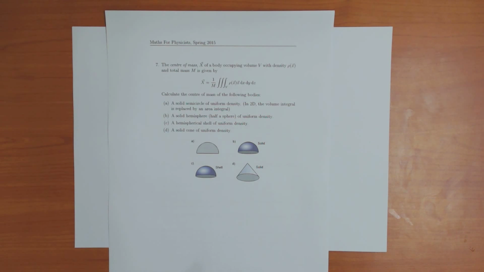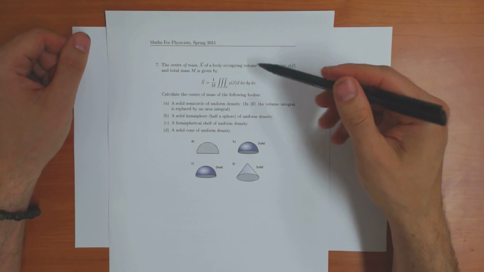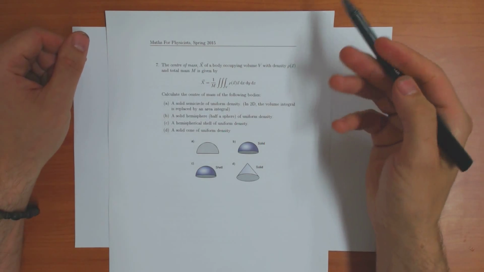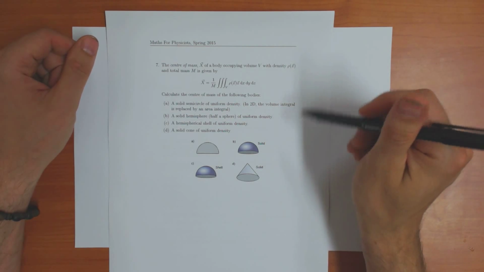So finally we've got question 7. This is just showing you a physical application, and this is what you'll probably learn in one of the mechanics classes if you haven't already. This is about the center of mass. So center of mass is quite a simple idea.